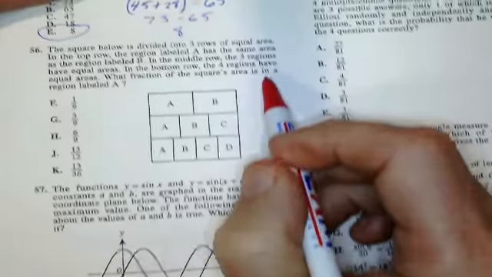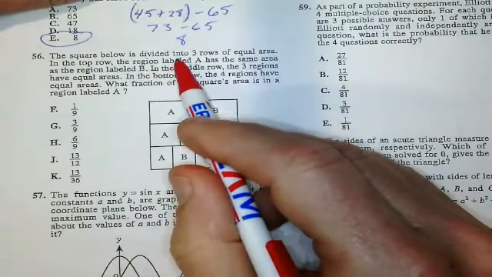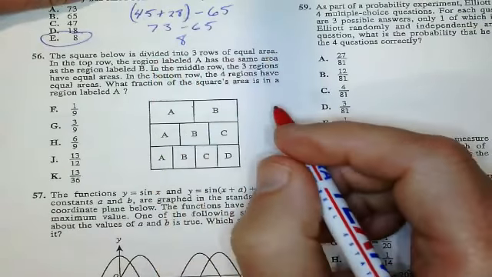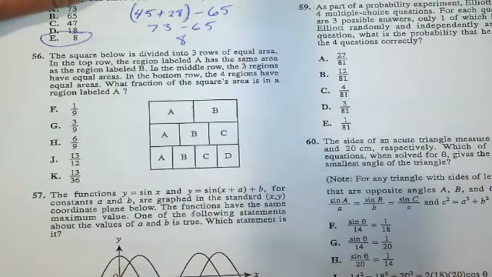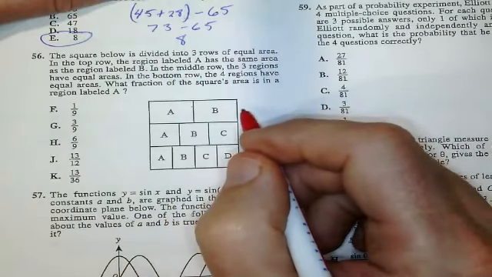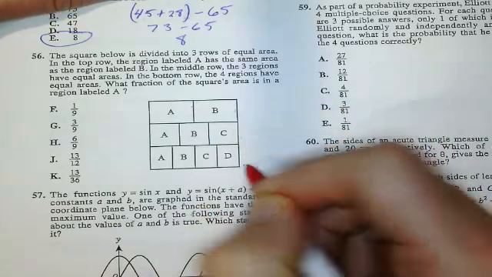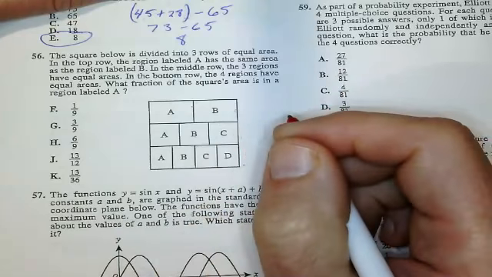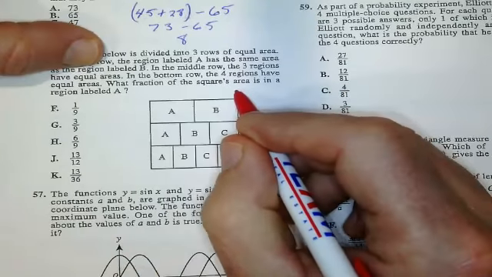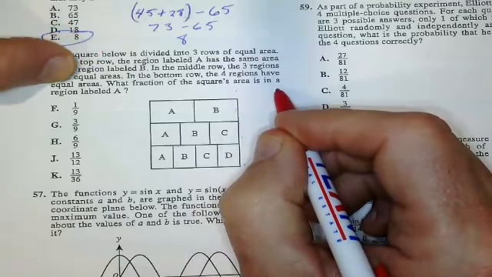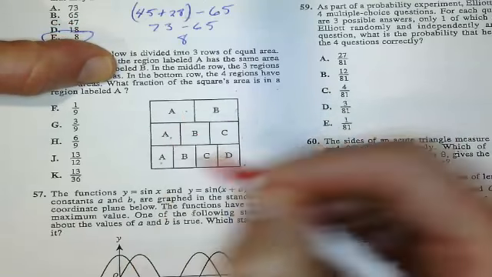Okay, number 56. We have divided the square into 3 equal areas. So if we look at this, this is 1/3, 1/3, and 1/3 of the total area. We want what fraction of the square's area is in a region labeled A. So this plus this plus this.